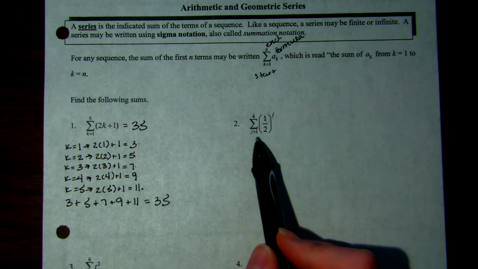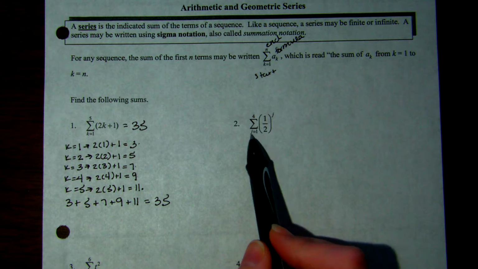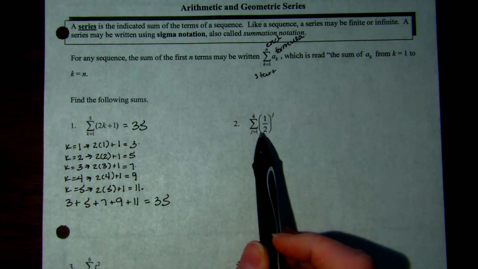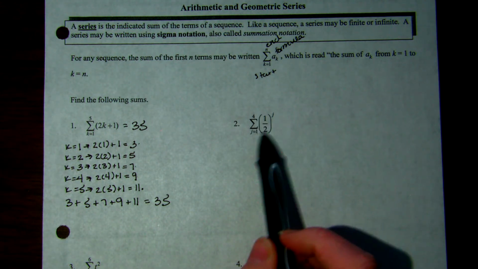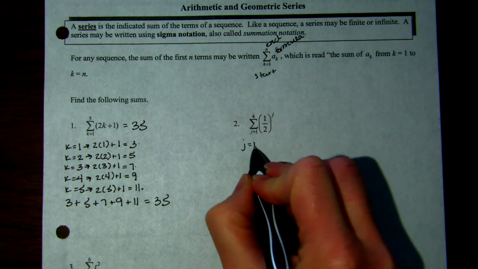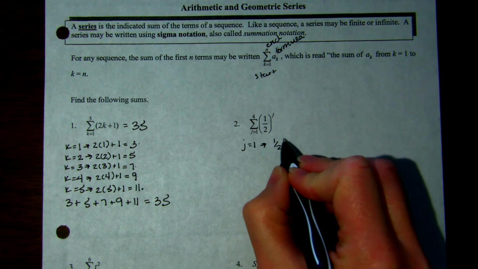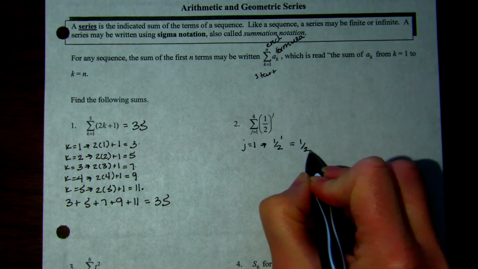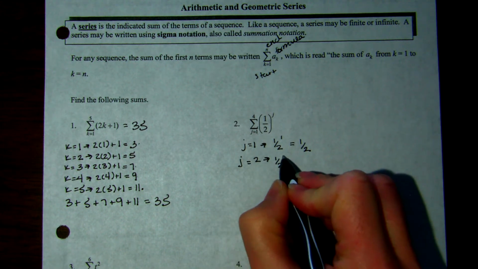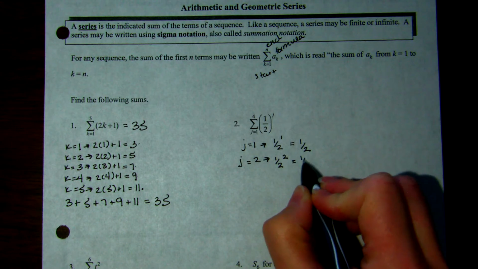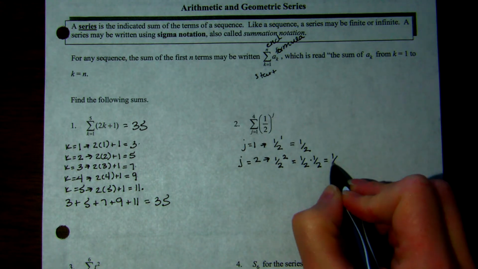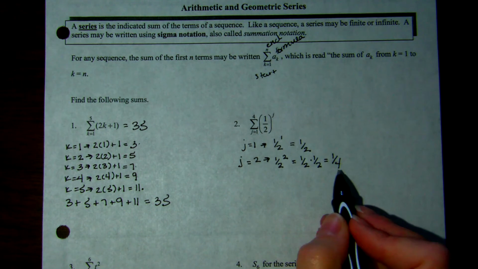For number 2, we're finding the first 4 terms, right? We're going to start at the first term and go to the 4th term. And so we're going to list those terms, and then we're going to add them all up and find the sum of those terms, which will give us the series value for this. So when j equals 1, that's my first term, this is 1/2 to the first power, which is 1/2. When j equals 2, this is 1/2 to the second power, which is 1/2 times 1/2, and that is 1/4. 1 times 1 is 1, and 2 times 2 is 4.